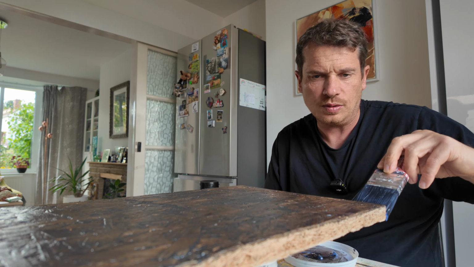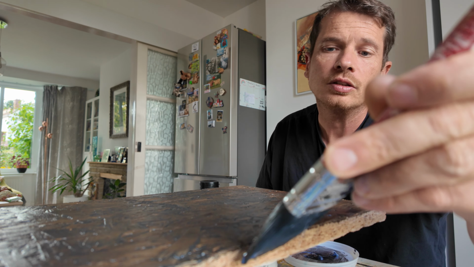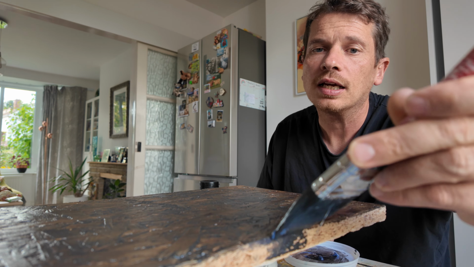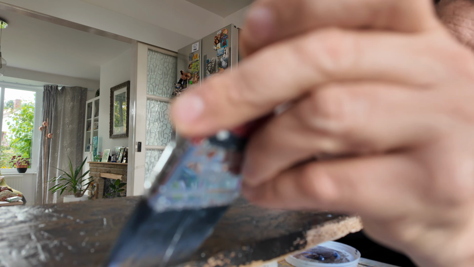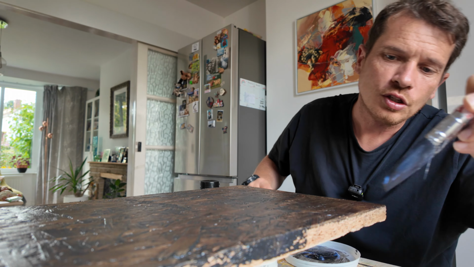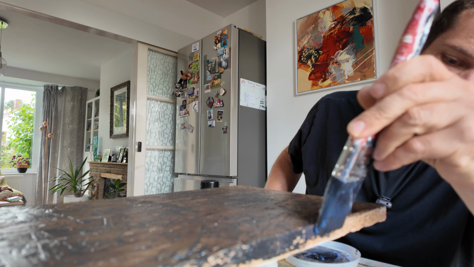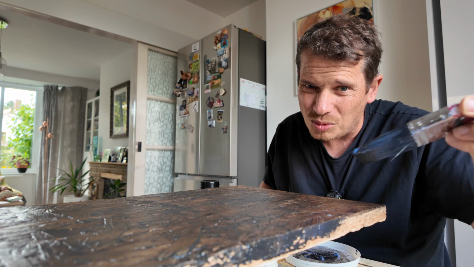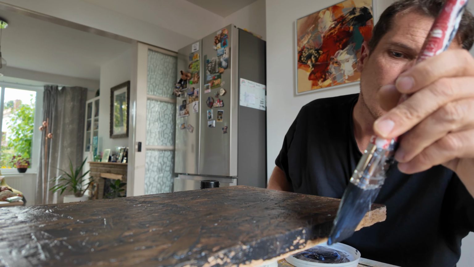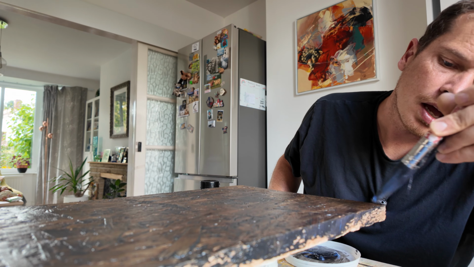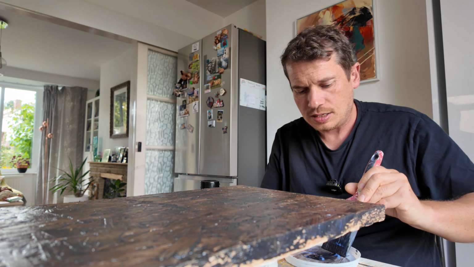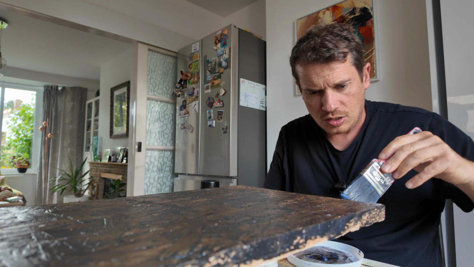Right, so what I'll do is, I'll show you on this side, just do the top half like that, and then what will probably happen is it'll slowly start to move its way down, and when I've got less paint on the brush, then I can come back in and dab it. If I put the first bit of paint on at the bottom, it's all just going to drip off everywhere underneath, and that's what we're trying to avoid.